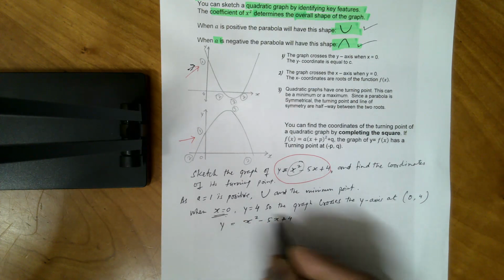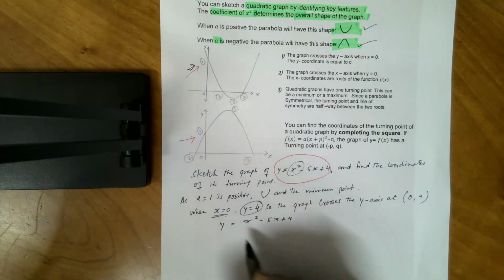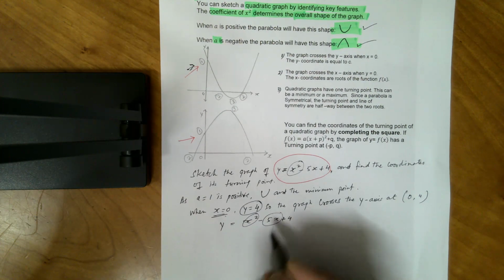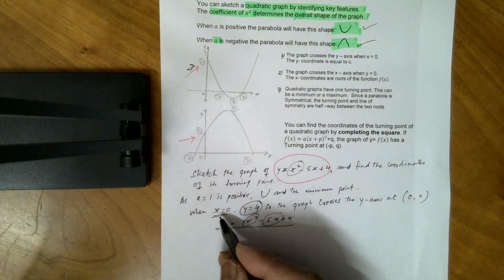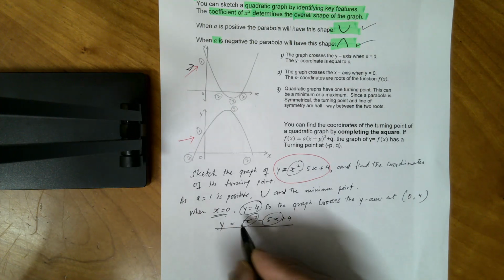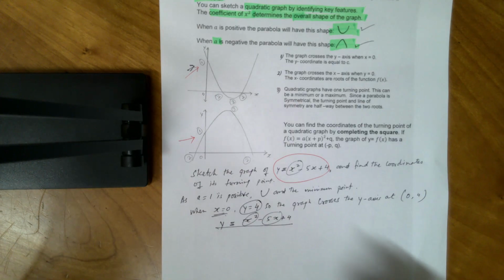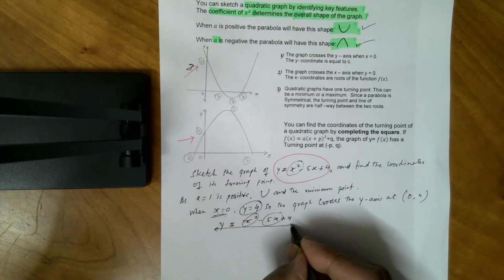That's where you got y equal to 4. I'm pretty sure you can do this yourself.